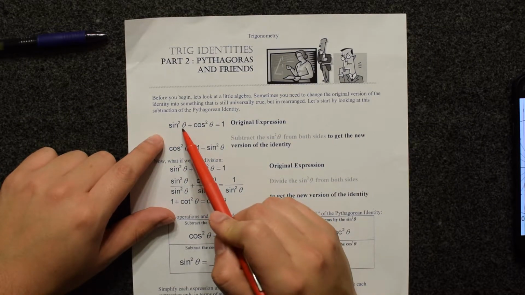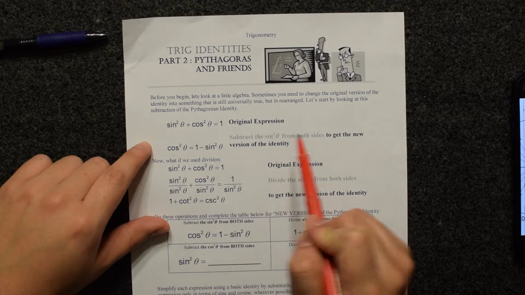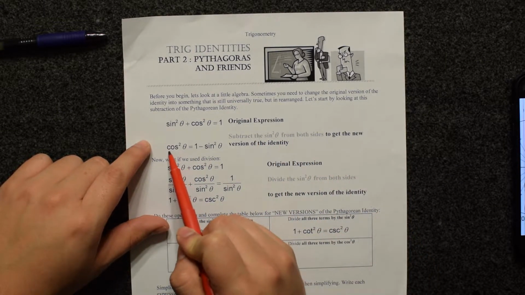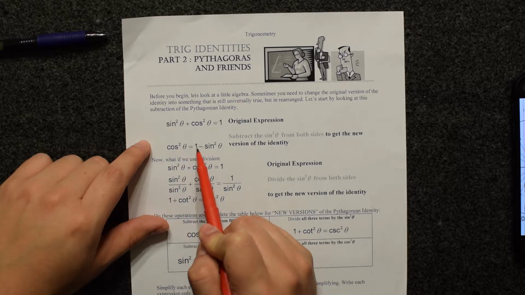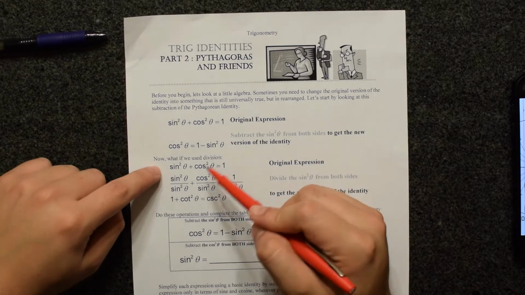So the Pythagorean trigonometric identity is sine squared plus cosine squared is equal to 1. Like I mentioned before, if I subtract sine squared from both sides, I get a new version of the identity. Cosine squared theta is equal to 1 minus sine squared theta. Now here's what else you can do.